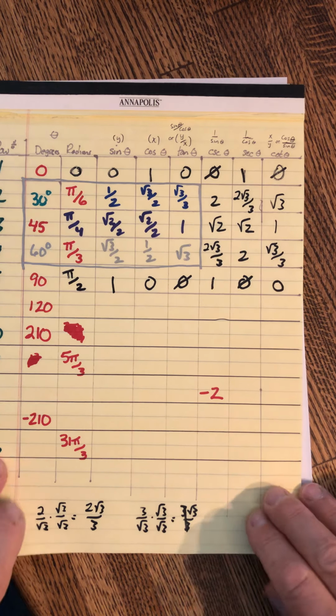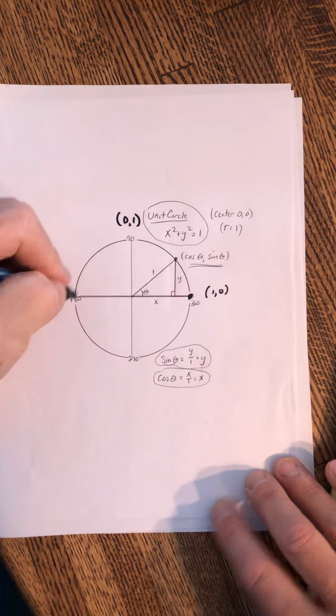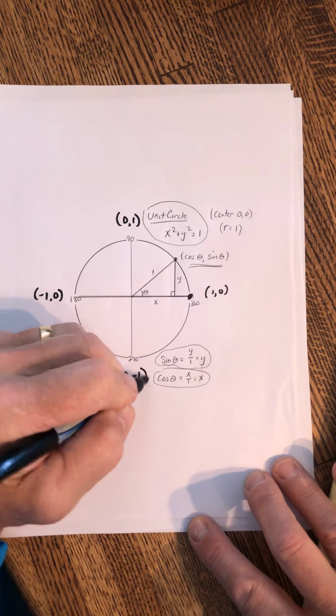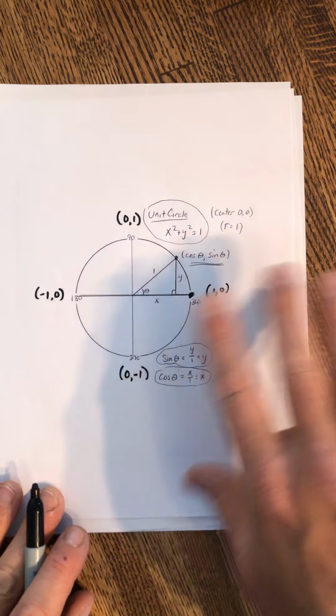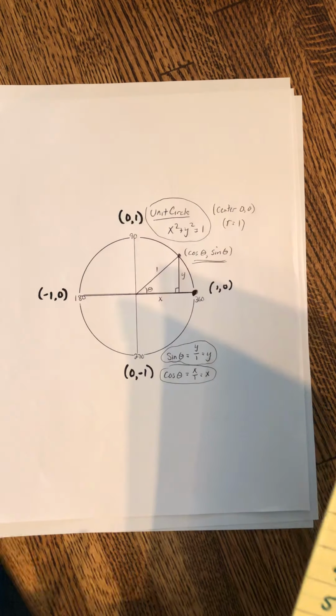Okay? So the ones that are on the axes, 0, 90, 180, 270, 360, just picture the point and locate the coordinates of that point. Up here, it's 0, 1. Over here, it's negative 1, 0. Down here, it's 0, negative 1. And you can get your sine, cosine, tangents pretty easily from just picturing the coordinates of those points.